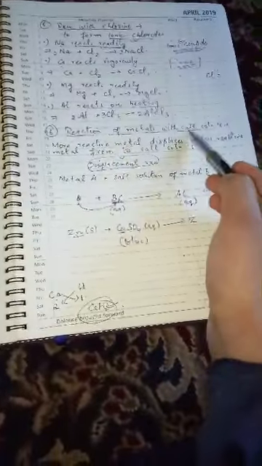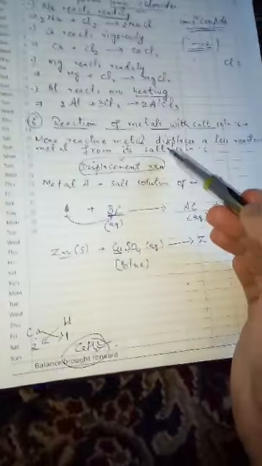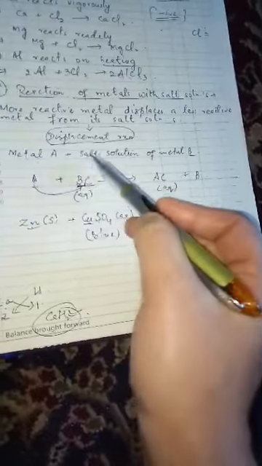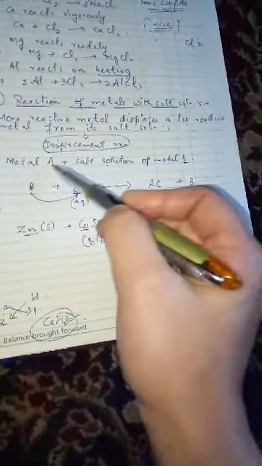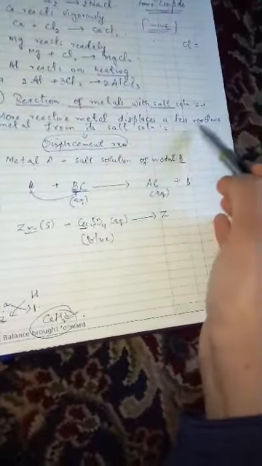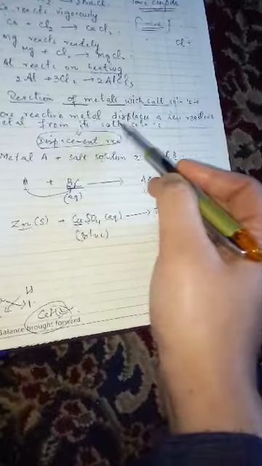Next is the reaction of metals with salt solutions. These types of reactions are called displacement reactions. It is because when a metal reacts with the salt solution of another metal, it displaces it. A more reactive metal displaces a less reactive metal from its salt solution.